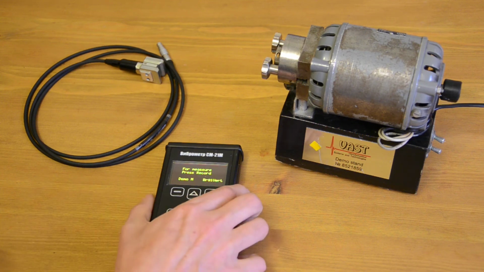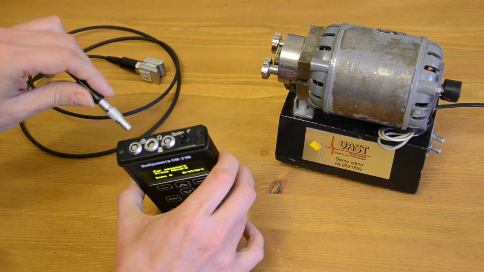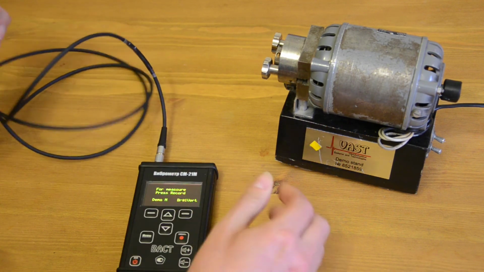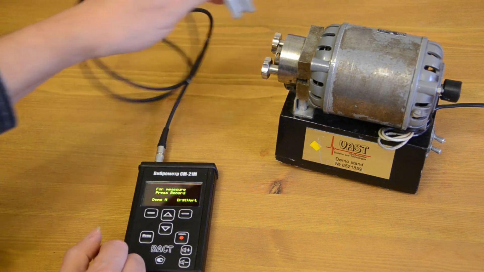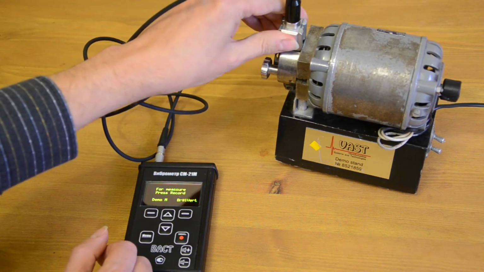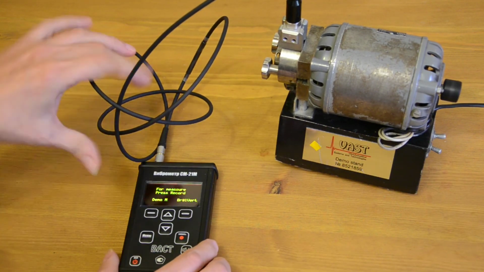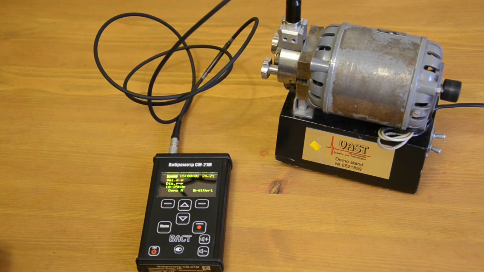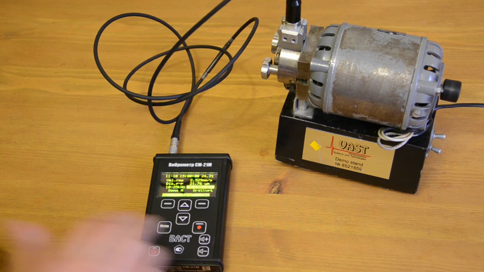So what we do? First we connect our accelerometer to the input, align red dots, connected. Then we put an accelerometer to the bearing 1 in vertical position. So here it is. So we connect here, we start our machine, and we press record button here. So now it starts collecting the data. This is the readings, and we save the readings. Yes.